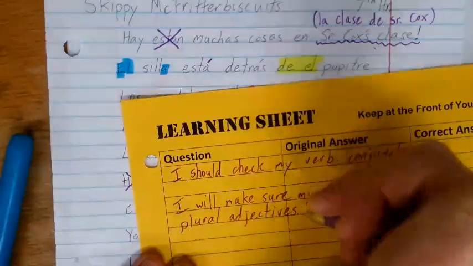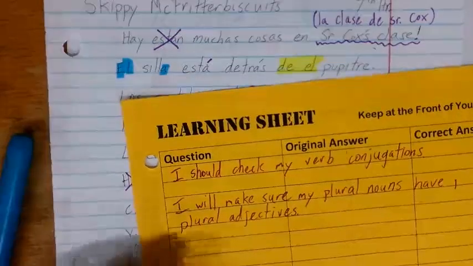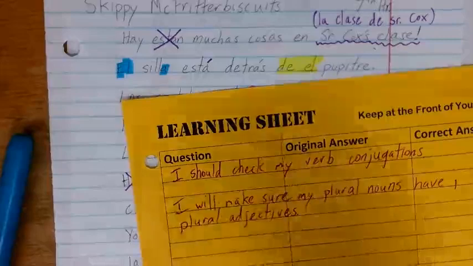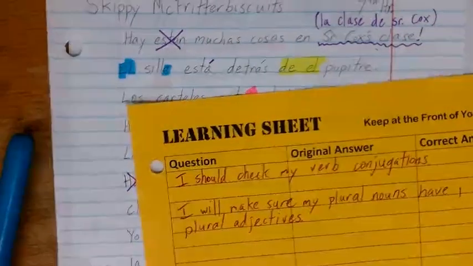Write 3 things on your learning sheet that you can do to improve for next time and use that to follow up. Thank you and good work.